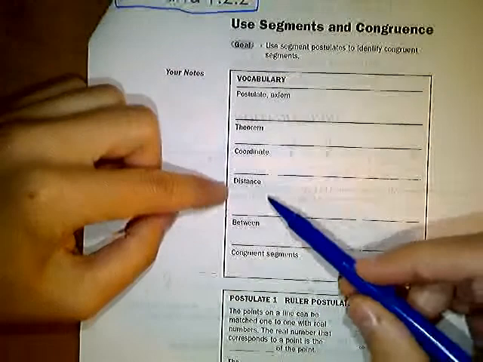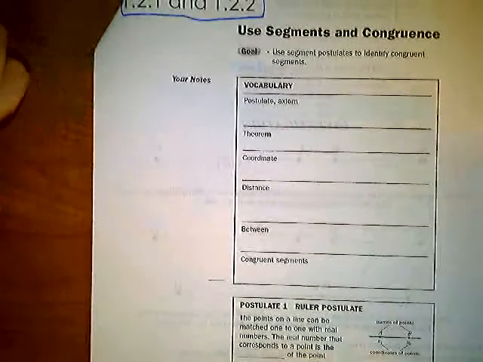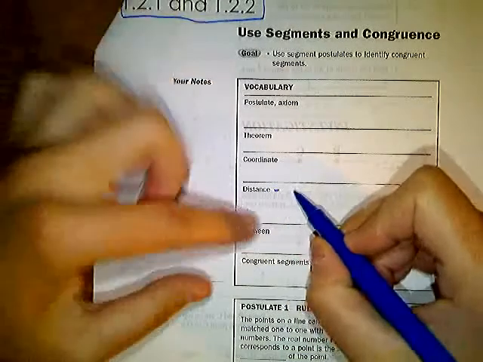Postulates, axioms, and theorems are basically rules that we can apply all the time in math and science. A coordinate is basically just a position that is indicated mathematically by two numbers. And distance is the big idea here. We're going to be learning something called the segment addition postulate. It basically says that if you have two smaller distances that add up to a whole, the two smaller pieces, when you add them up, should give you the entire distance across a certain length. Distance is a numerical measure of length between two positions. So I'm going to define that here.